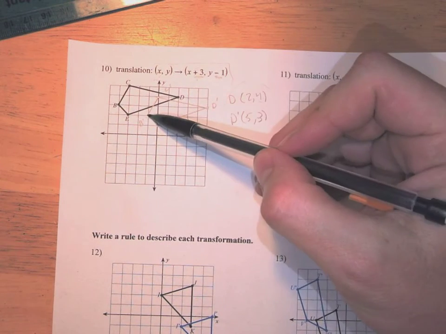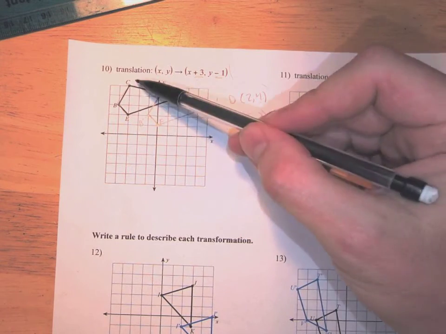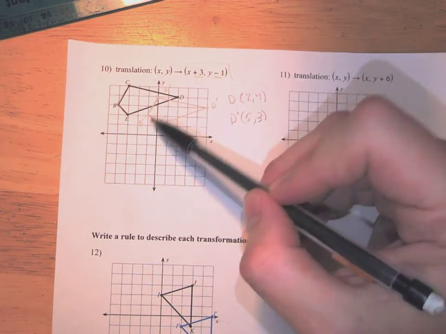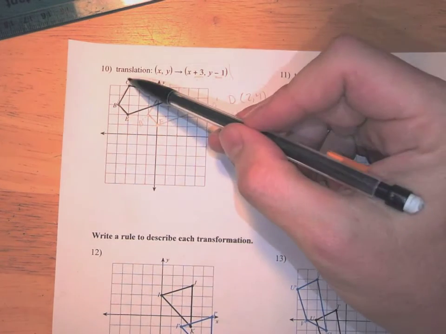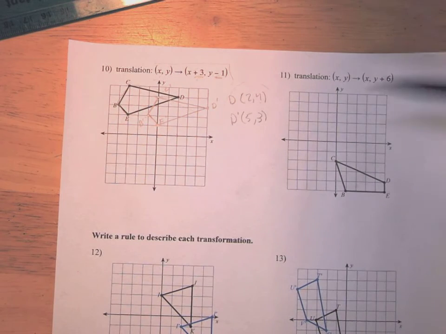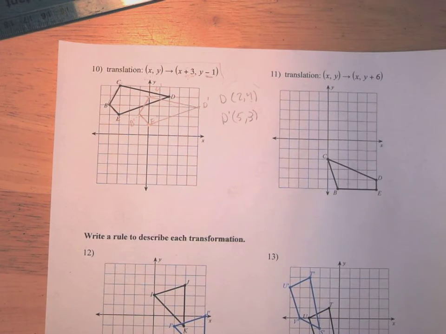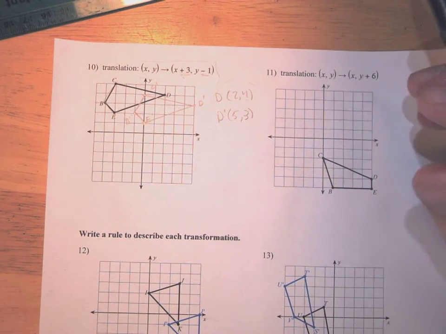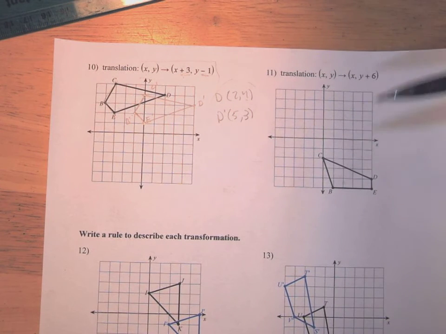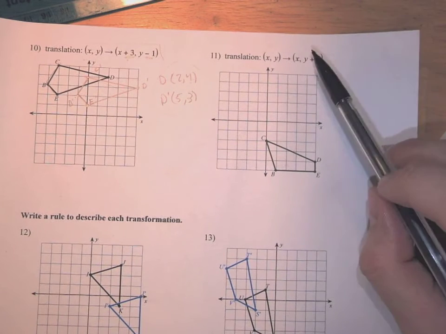And notice that all the segment lengths are preserved, so this length and this length are the same, and this are the same, and this are the same. All the angles are going to be the same, so CDE is the same as C prime, D prime, E prime. Right, none of the angles have changed. It's basically the same figure, it's just in a different spot. Okay, that's a rigid motion. So remember, a translation is a rigid motion, and a rigid motion is a group of translations, and they're in the translation family.